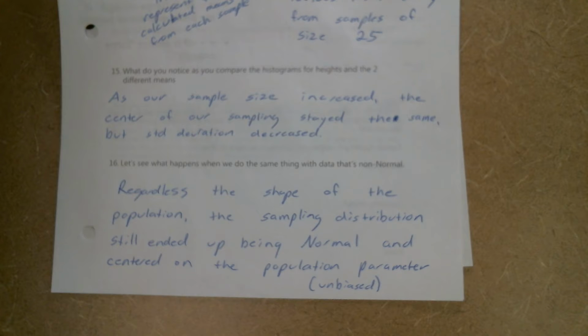Now, that observation that we just made is really powerful in statistics, so it has a name.